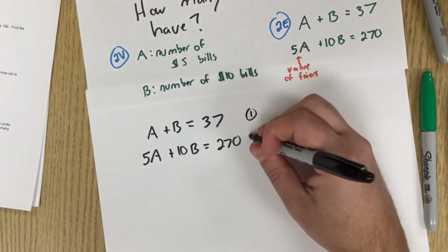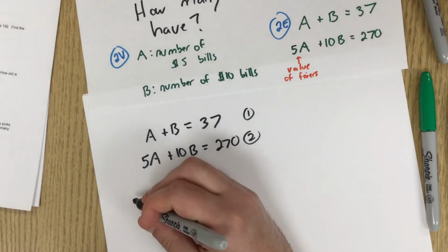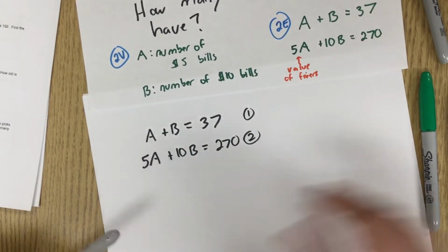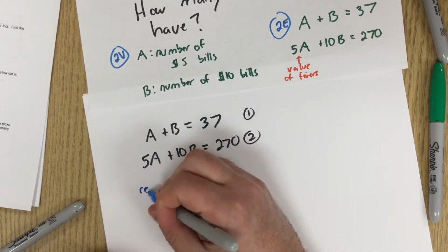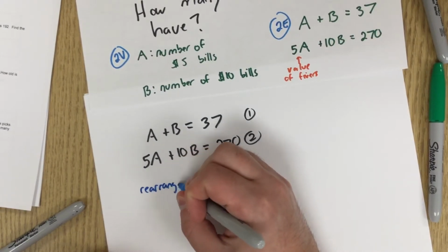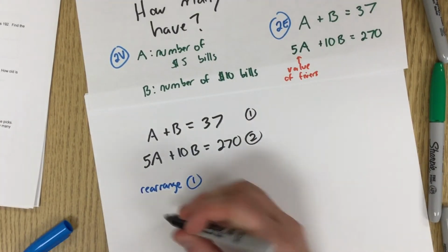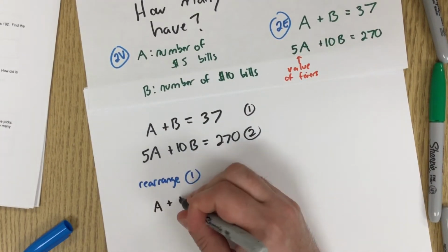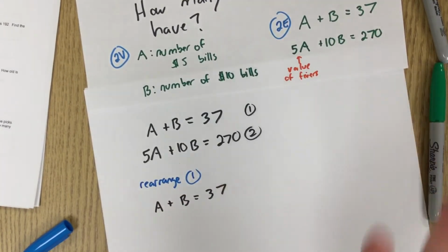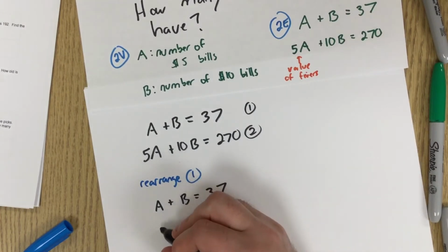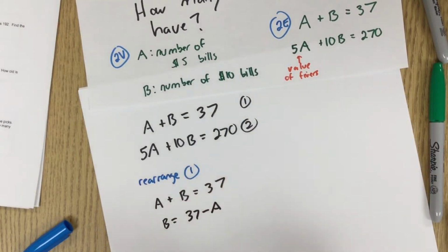I'm going to do substitution, I think. So I'm going to rearrange equation 1. A plus b equals 37. I can actually get either of these alone. So we'll say b equals 37 minus a, done.